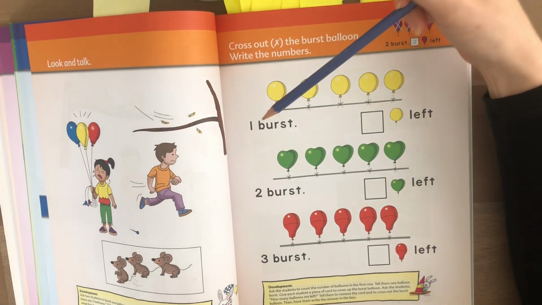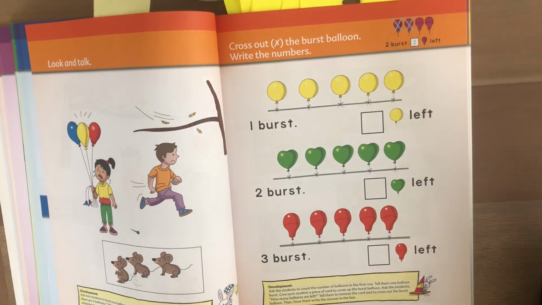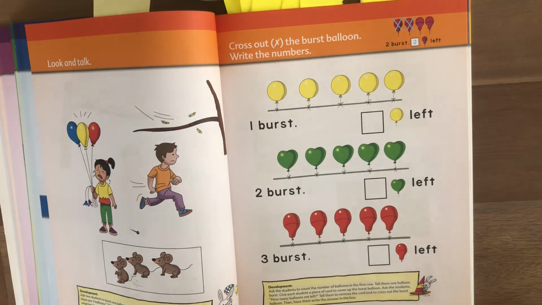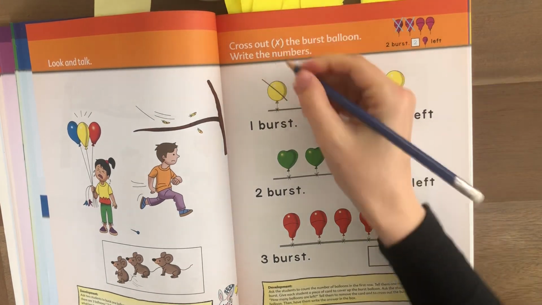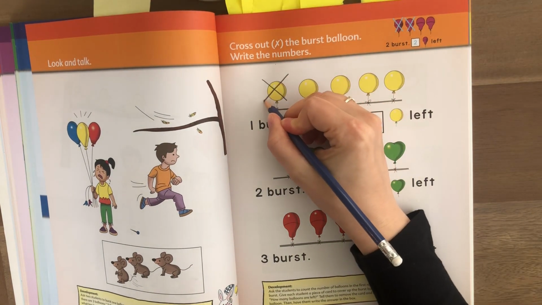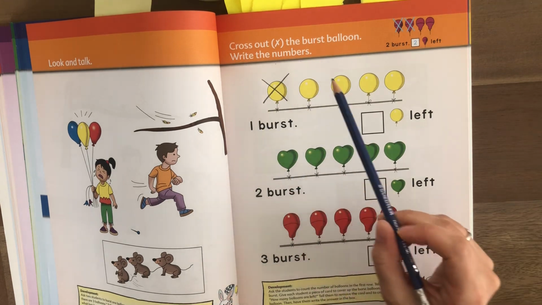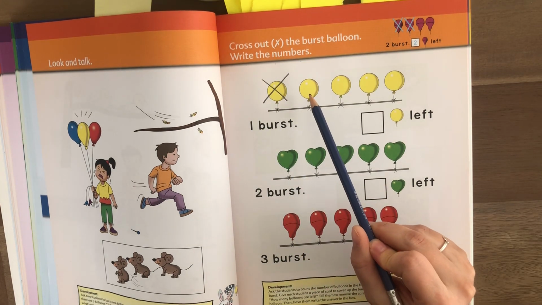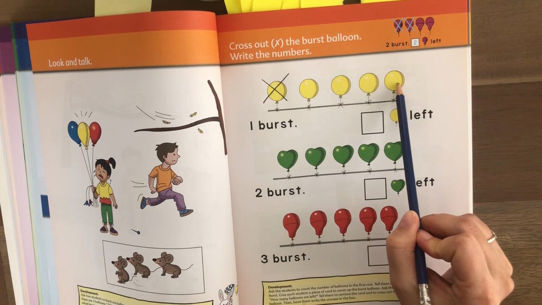Okay, so it says 1 burst. How many balloons, boys and girls, do we need to cross out? 1. So take your pencil and cross out 1 balloon. Okay, now let's see how many balloons we have left. We crossed out 1. Now how many are left? 1, 2, 3, 4.